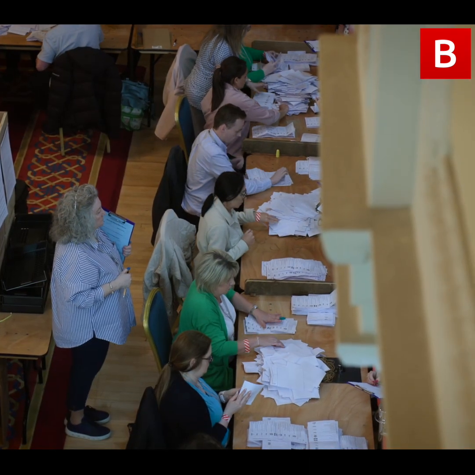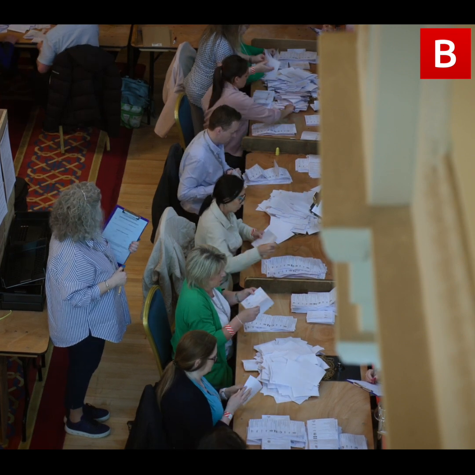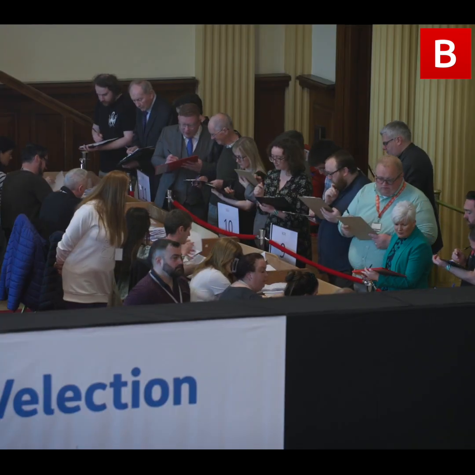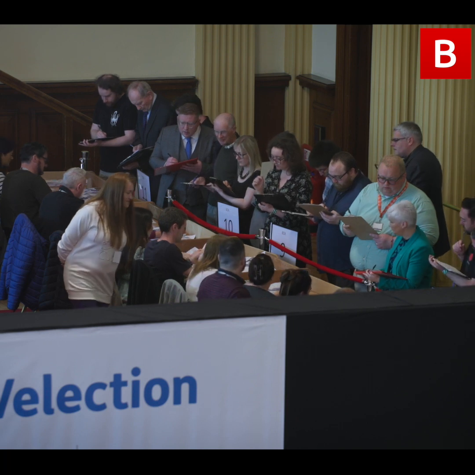To be deemed elected, councillors are trying to reach a minimum number of votes known as the quota. Now, this quota is calculated looking at the number of people who have voted in a certain area as well as the number of seats that are available in that area. That comes up with the figure for the quota.